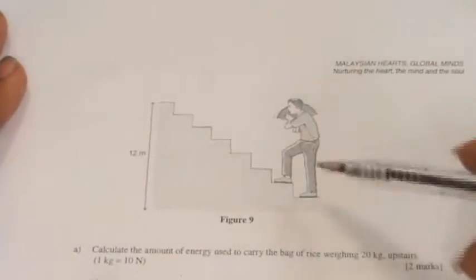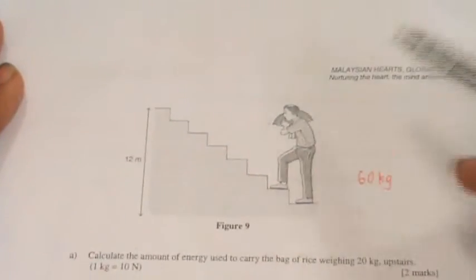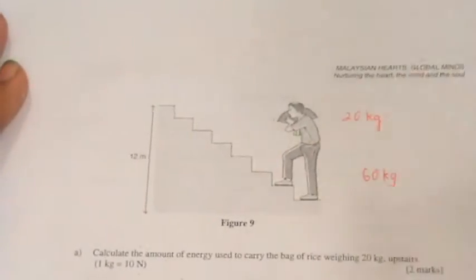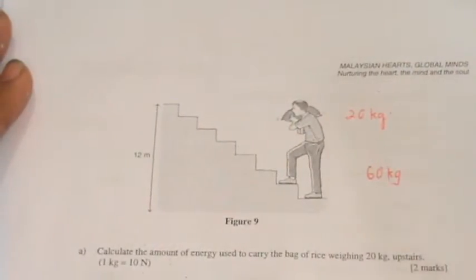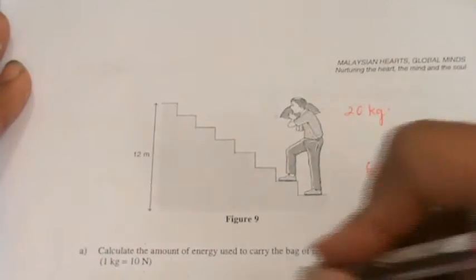Okay, so number 4, there's a man carrying a sack of rice up the stairs. He's carrying a sack of rice on stairs, so he has to overcome gravitational force that pulls him down and the rice down. So you have 60 and 20 kg to overcome. So that's 80 kg times gravitational, we have 800 Newton.